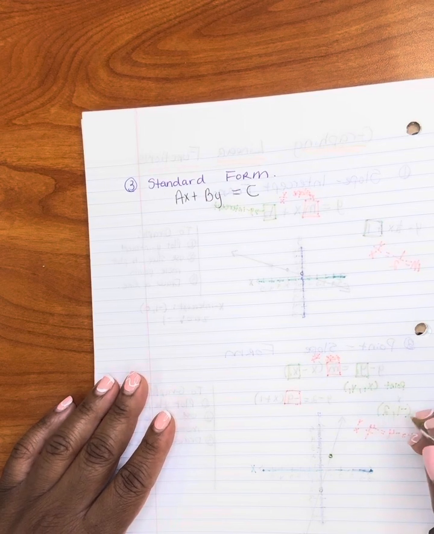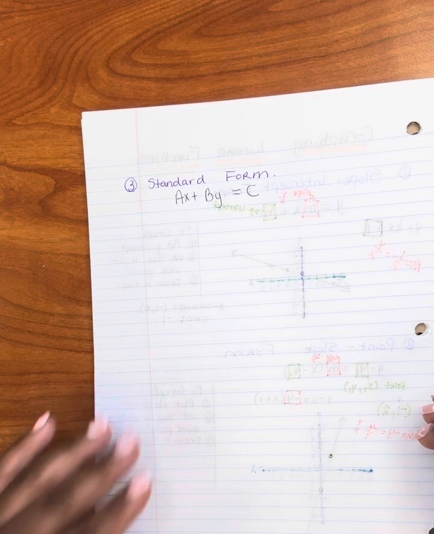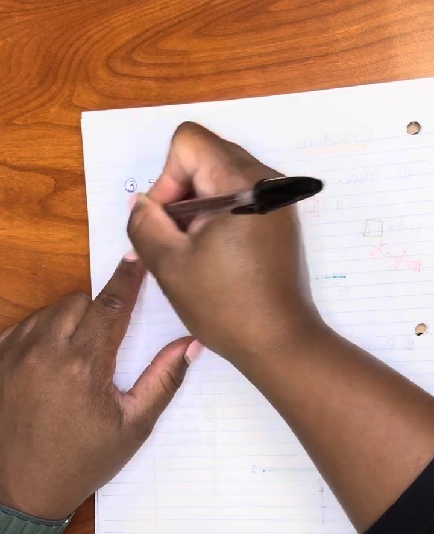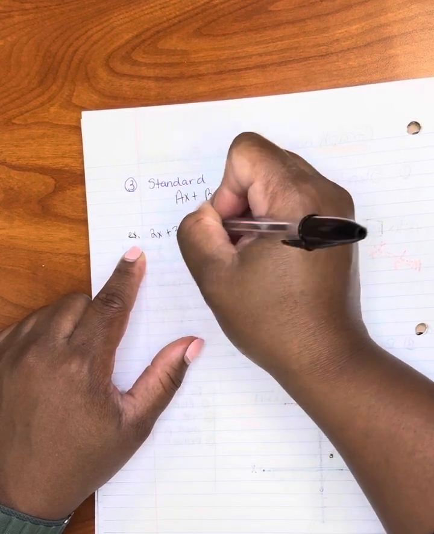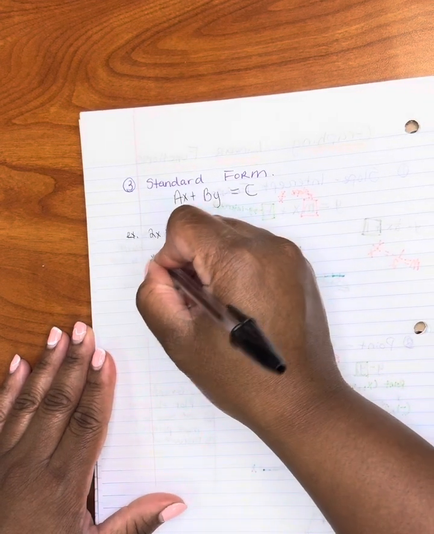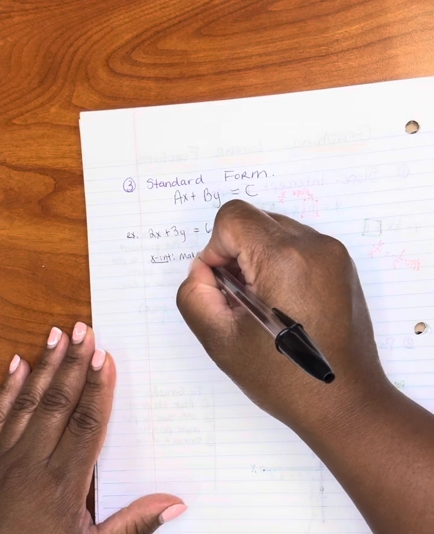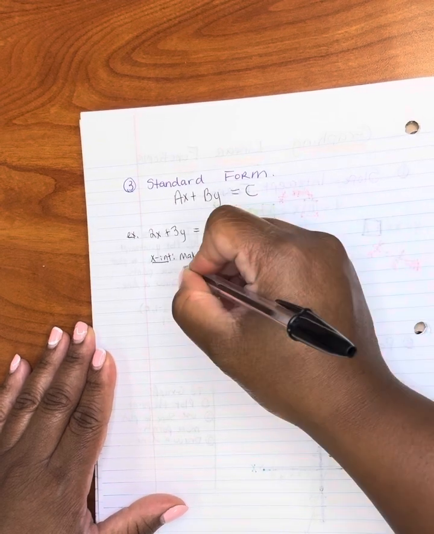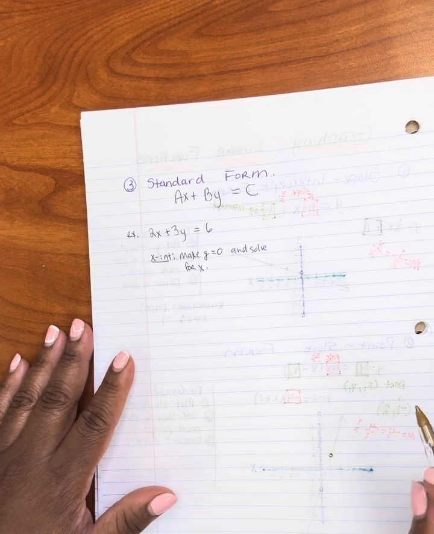And so for us, we're going to use our x and y intercepts in order to graph this, because it's easy to find the x and y intercepts. For example, let's say I give you 2x plus 3y equals 6. In order to find the x-intercept here, we're going to make y equal to 0 and solve for x. So what's that going to look like?